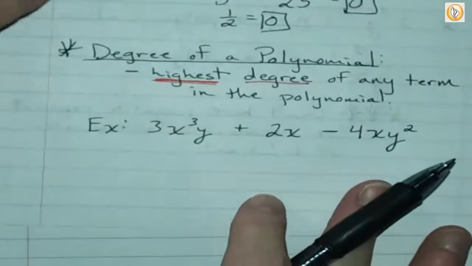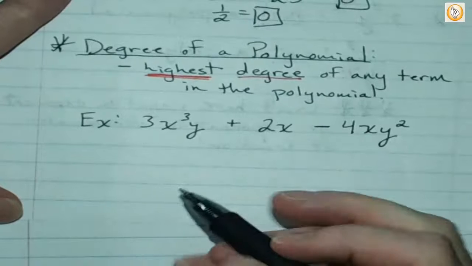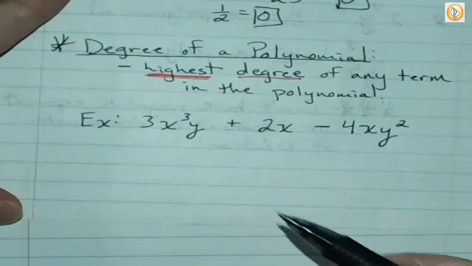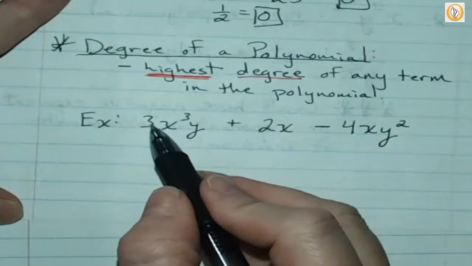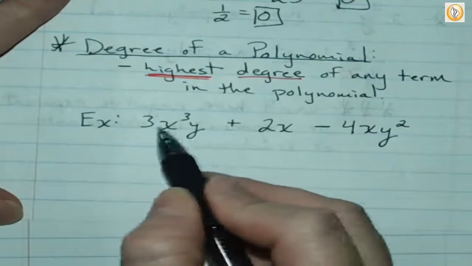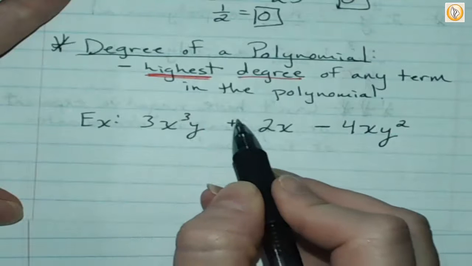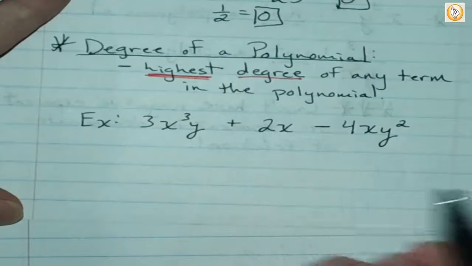Okay, so the degree of a polynomial. Let me ask you this. Is this a polynomial? Yes, it is, because we have numbers and letters being multiplied here. We have positive exponents, and it's separated by plus and minus signs.